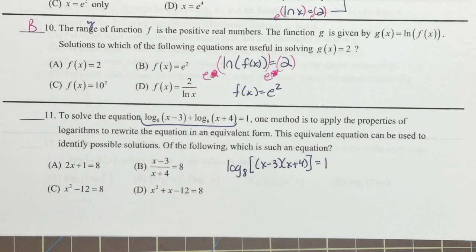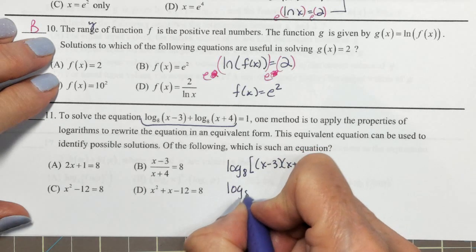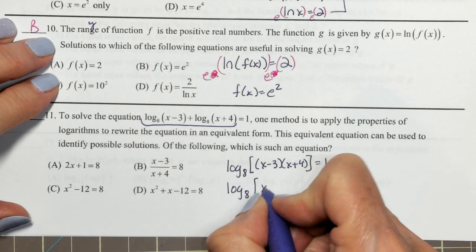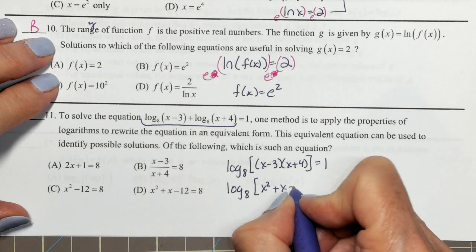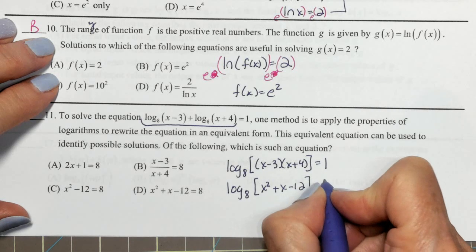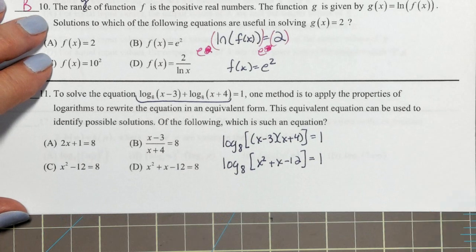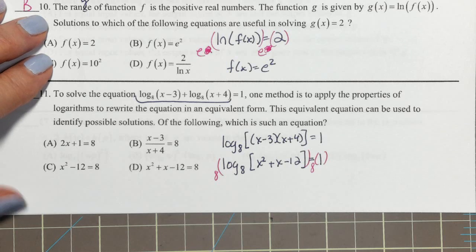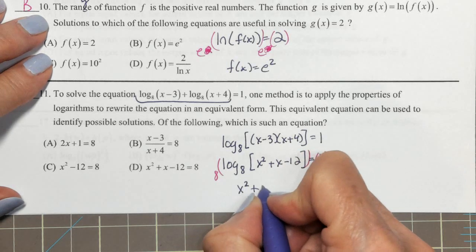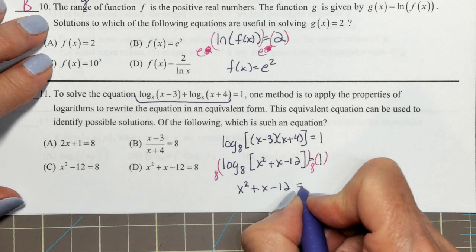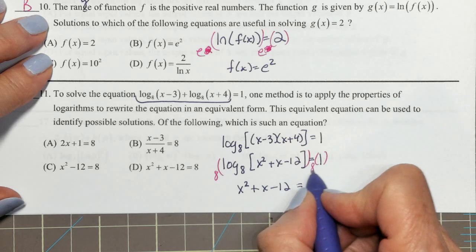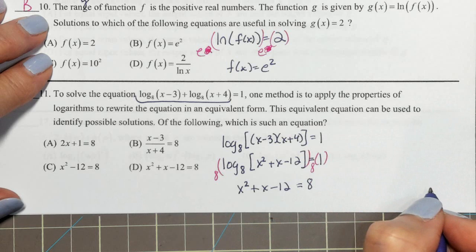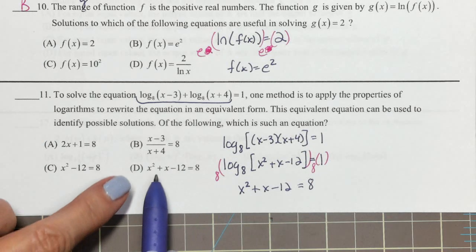Okay, so clearly we have to do a little bit more, right? So I'm going to have log base 8 of x squared plus x minus 12, when I FOIL that out, is equal to 1. And now I'm going to raise both sides. I'm going to take 8 to both sides to get to my argument. I take 8 to both sides. And I have this is equal to 8 to the first, which is 8. And that is answer choice D.